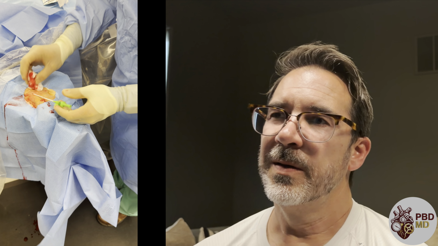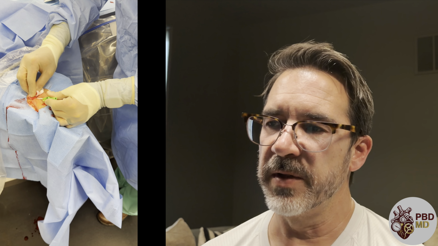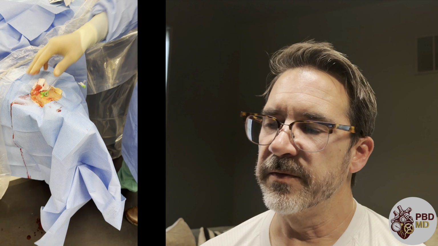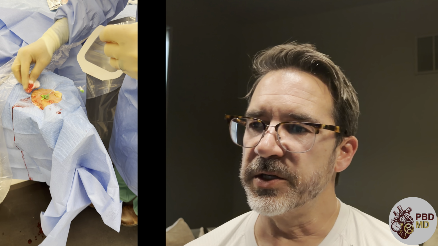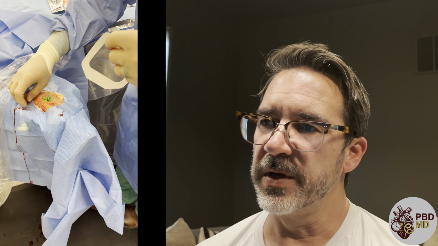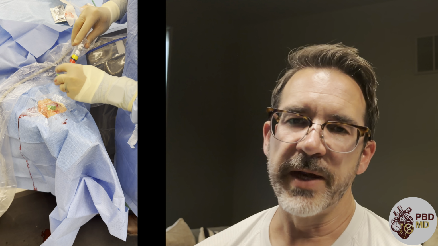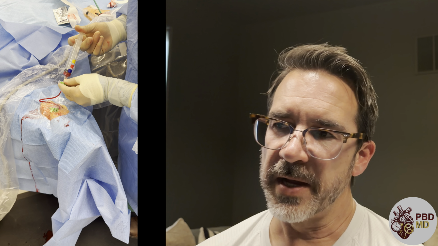One of the very rare complications of this procedure is that the vessel clamps down on the sheath and it needs surgical removal. Fortunately, knock wood, I've never had that happen. In addition to having the hydrophilic sheath, we also use this cocktail that I'm about to give, which has blood thinner, heparin, and then some vasodilators, nitroglycerin, and verapamil. And these just kind of relax the vessel as much as possible and keep it from clotting off.